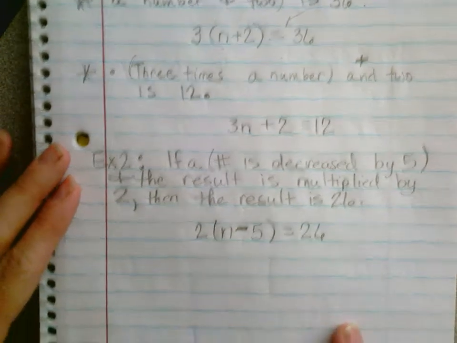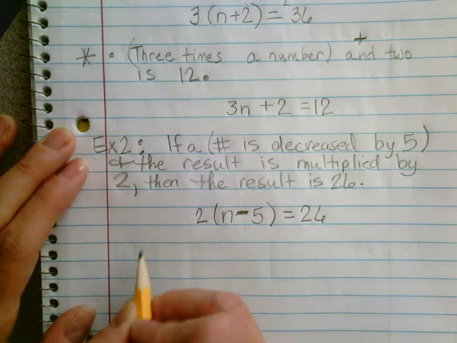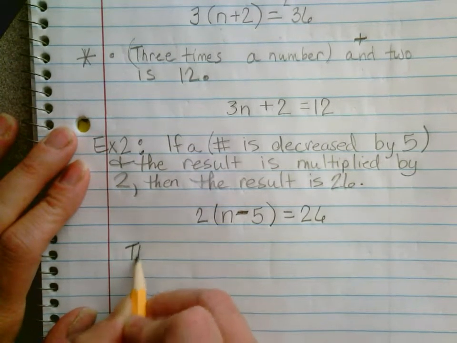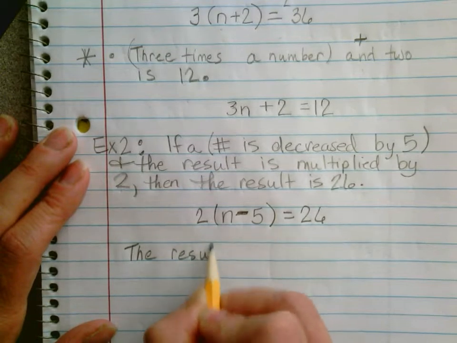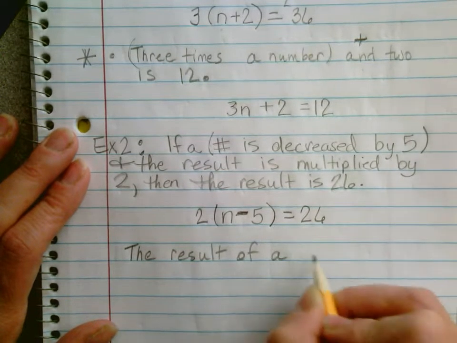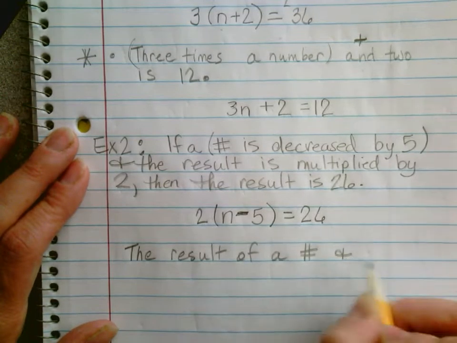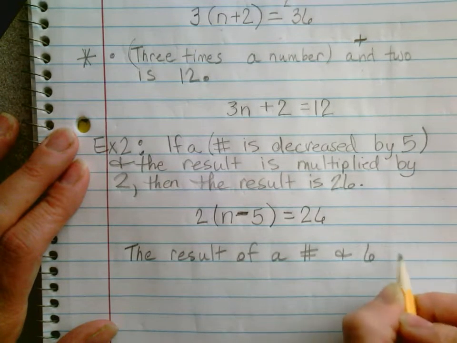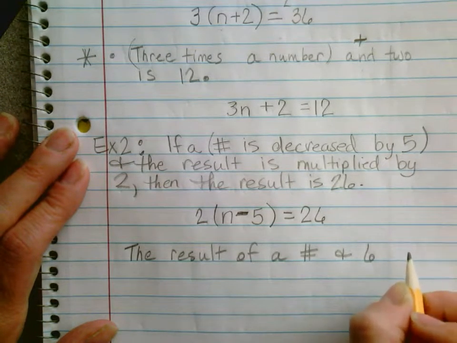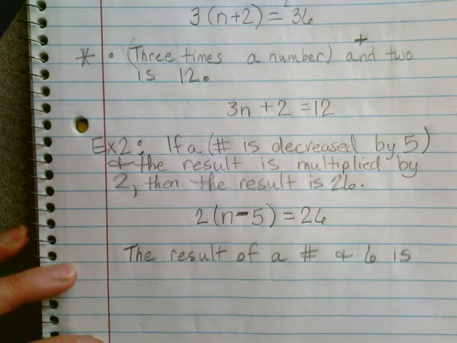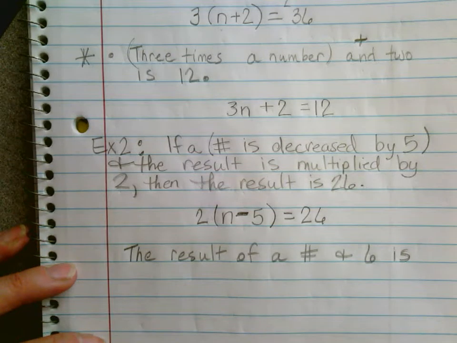Okay, here's another one. The result of a number and 6 is, hold on, I gotta think it through, hold on. Hang on a minute.